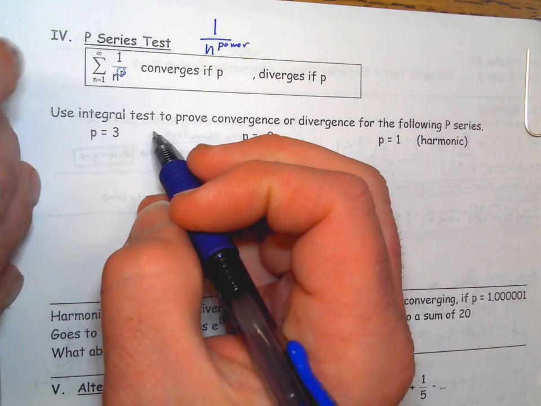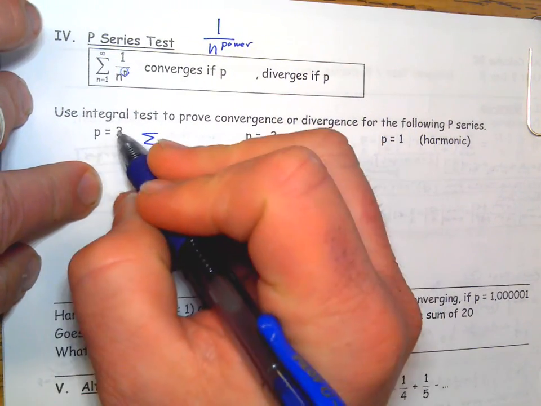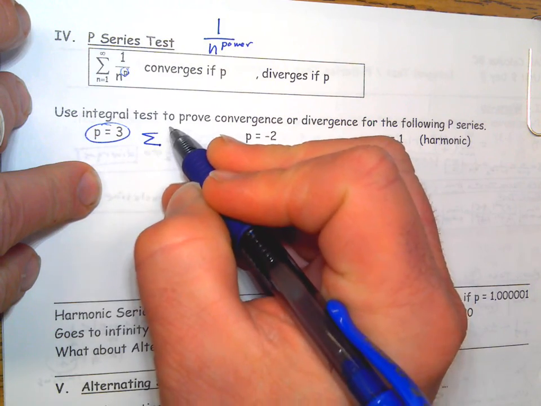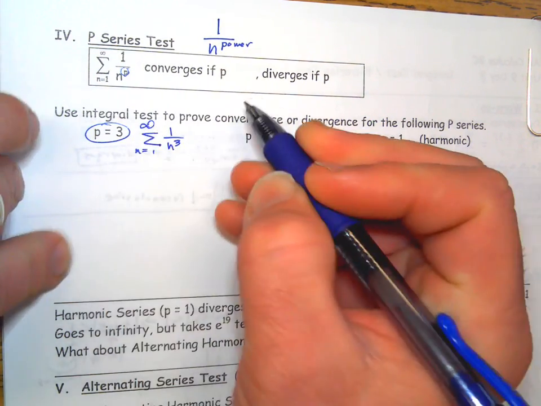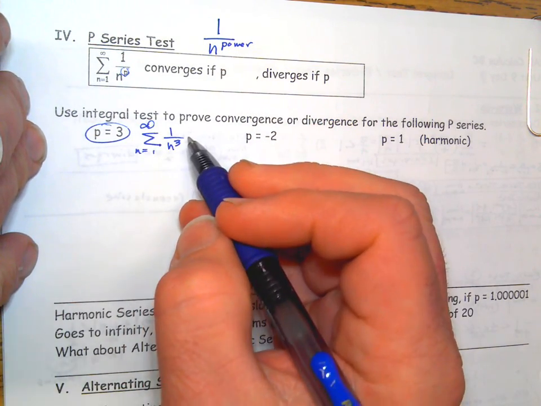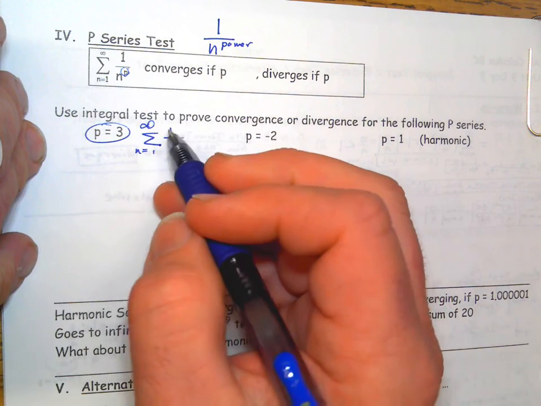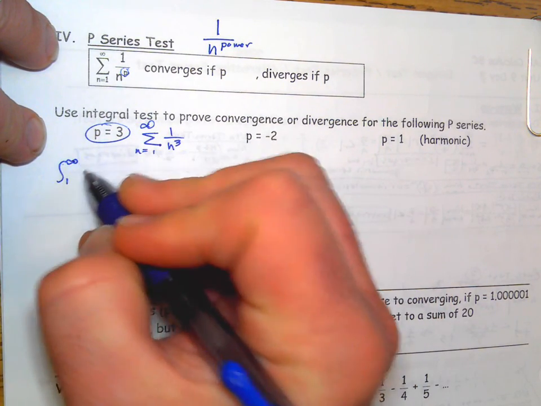We could just try this out real quick and see what happens. Let's say p equals 3, that would be the same thing as 1 over n to the third. Let's see if we can figure this out, with the nth term test being inconclusive and the ratio test being inconclusive. Then we would resort to the integral test.